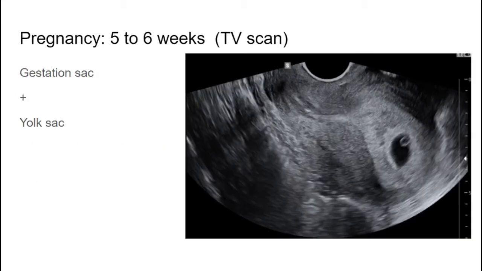Next thing that develops within the gestation sac is a yolk sac. So you can see this smaller sac within the sac, and that's the first part of the pregnancy to develop. So once you've seen a yolk sac, you can be pretty certain, or in fact definitely certain, that this is an intrauterine pregnancy, because a pseudo sac will not have a yolk sac within it.